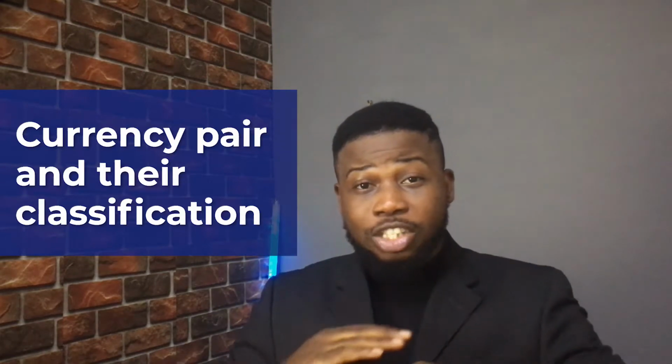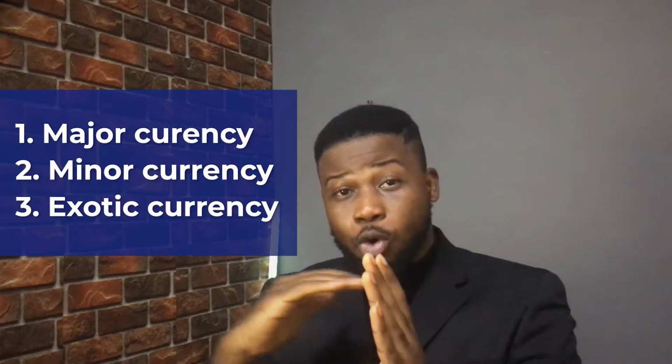We have three classes of currency pairs: the major currency pairs, the minor currency pairs or cross currency pairs, and the exotic currency pairs. We can't talk about the major currency pairs excluding the US dollar, because the US dollar is the world's leading reserve currency, and 88% of the time traders do trade with the US dollar. So the major currency pairs are more liquid. Traders like trading them a lot, and the countries' fundamentals are stronger.